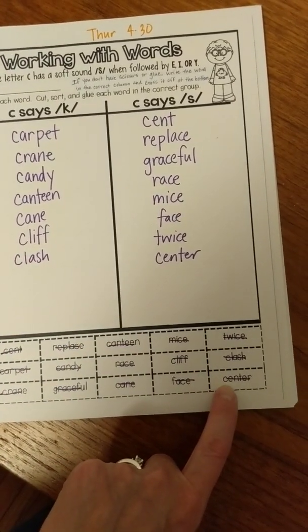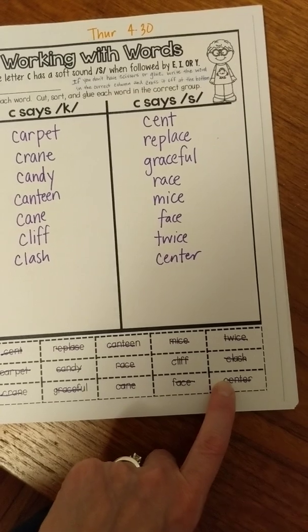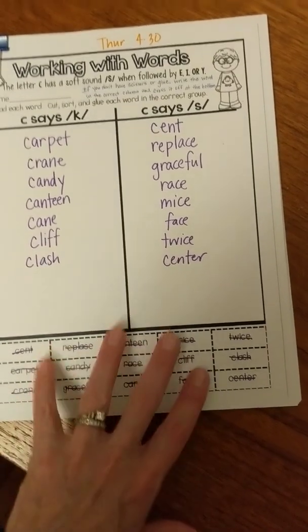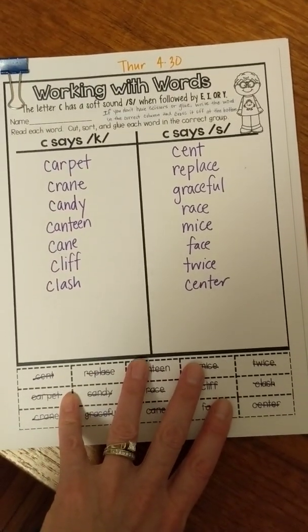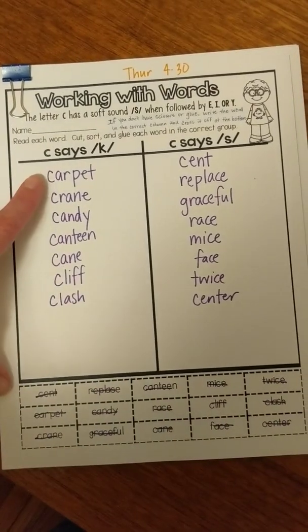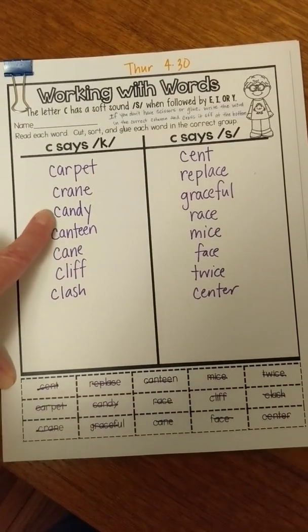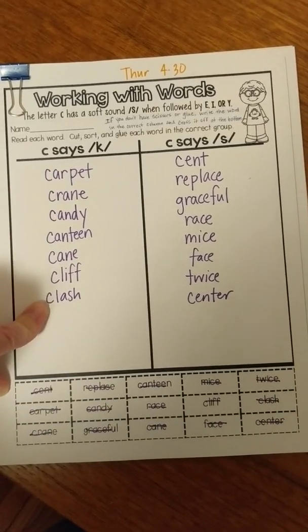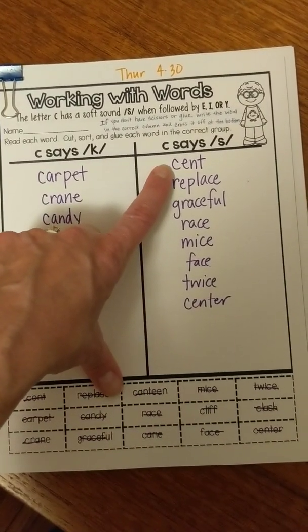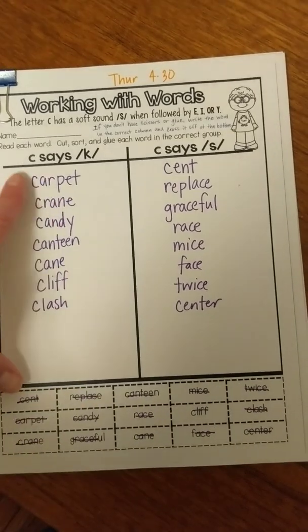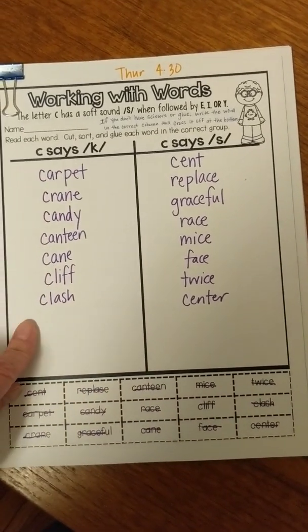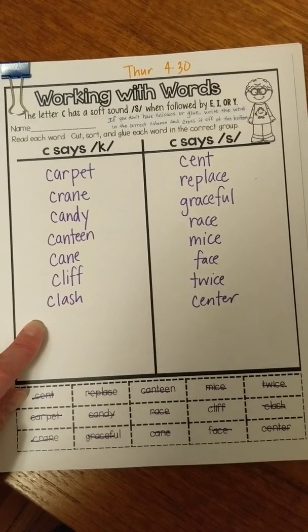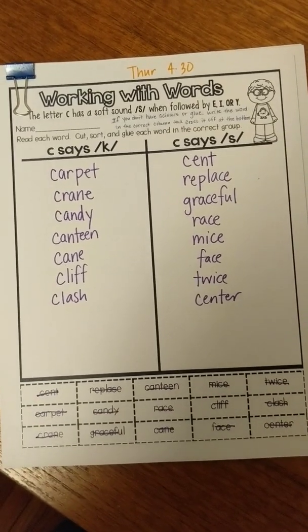And then I have center. I have an E after the C, so it'll go over here. Now, this isn't always the rule, but I do want you to notice that look at all of the times when C says K. They're kind of all at the beginning. Now, that's not always the rule, because over here we have cent and we have center, but that is kind of interesting that a lot of times when it begins at the beginning of a word, it will make that hard C sound.